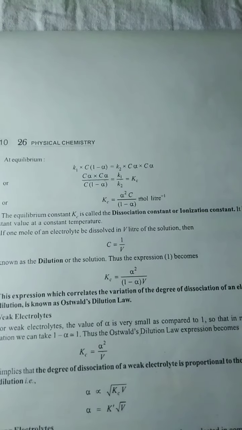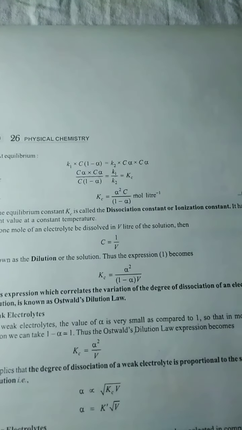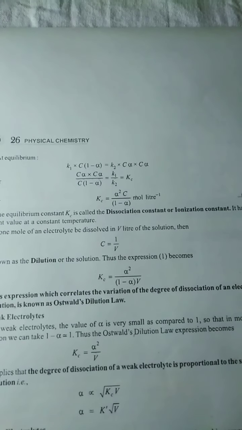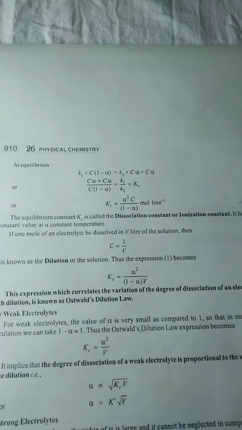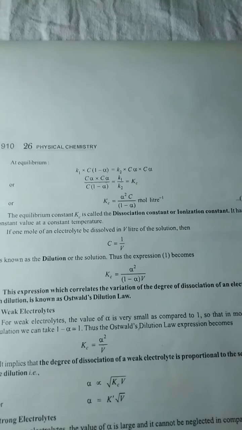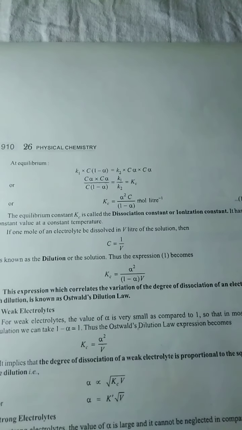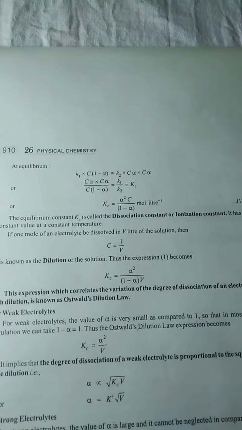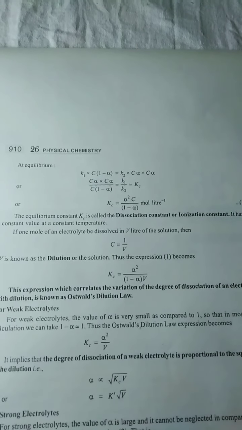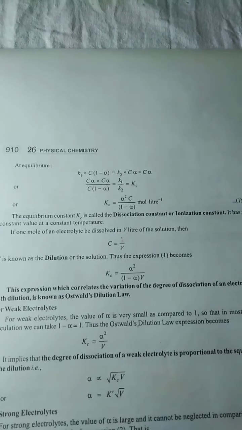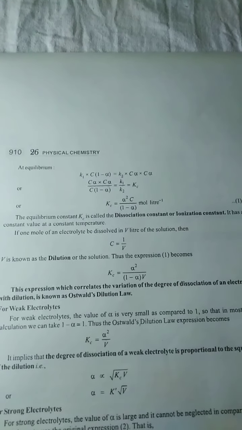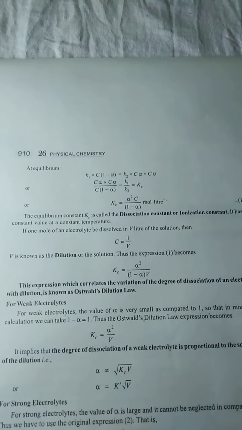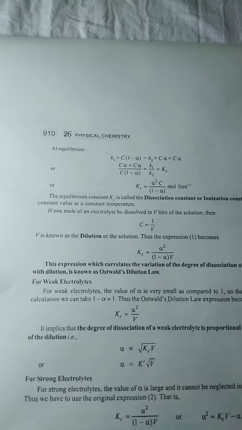If 1 mole of electrolyte is dissolved in V liters of the solution, then C is equal to 1 over V, where V is known as dilution, and the expression becomes Kc is equal to alpha square over (1 minus alpha) multiplied by V. This expression, which correlates the variation of the degree of dissociation with dilution, is known as the Ostwald dilution law.